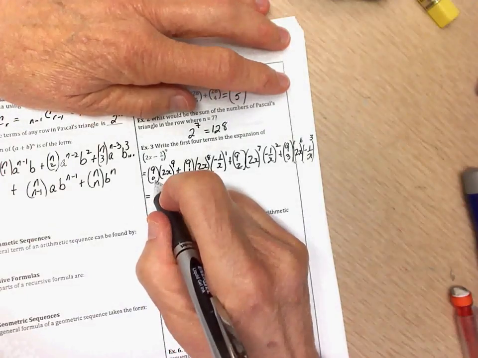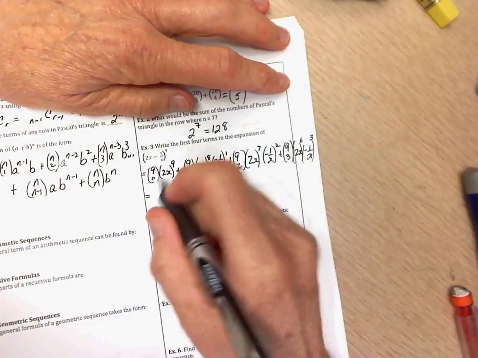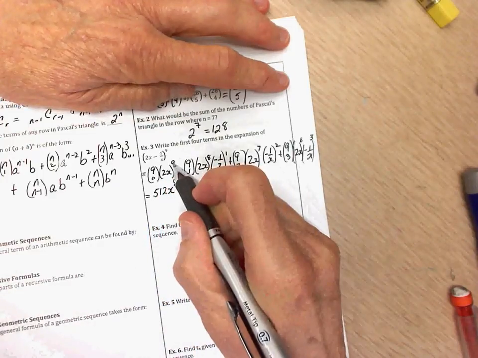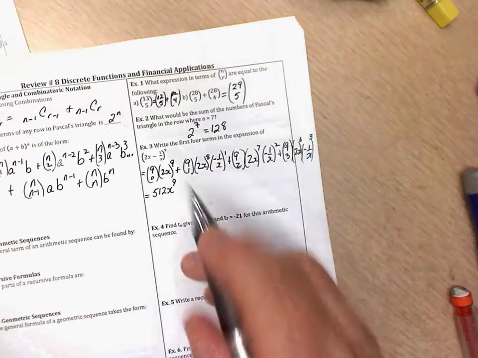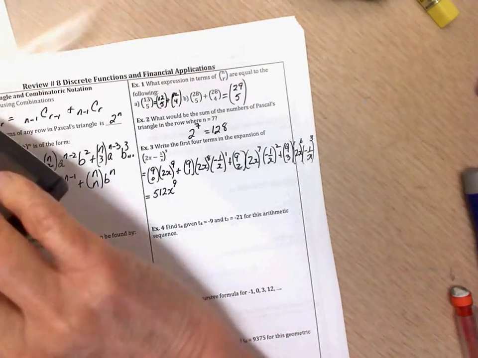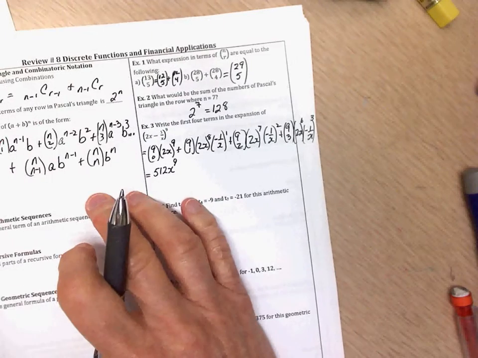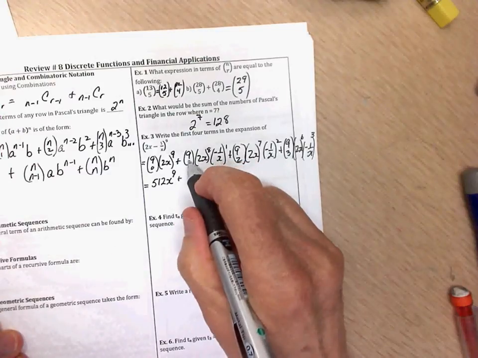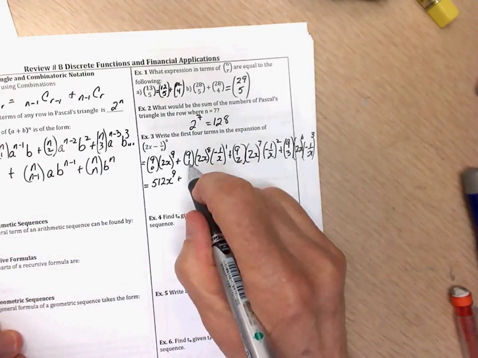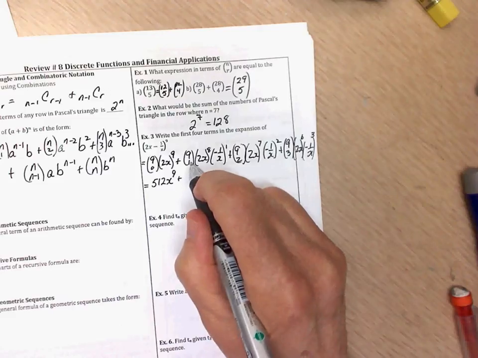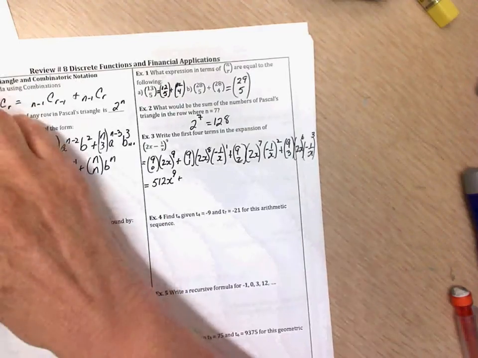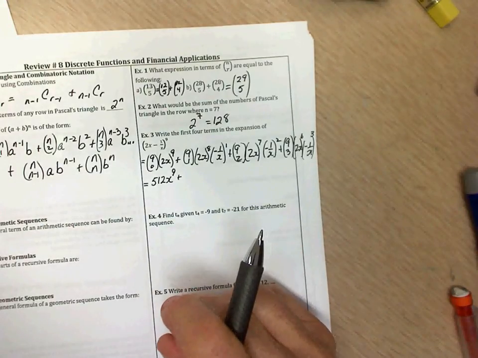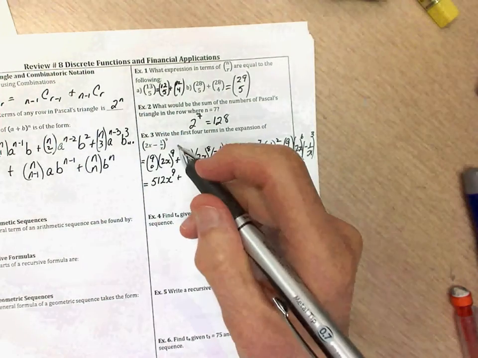9 choose 0 is 1. 2 to the exponent 9 is 512, right? Remember that exponent applies to the 2 as well as to the x. Just let me check my calculations because I don't want to leave you with any wrong answers. So that is 512. Now this is going to be 9 choose 1, which is 9, and 2 to the exponent 8 is 256.